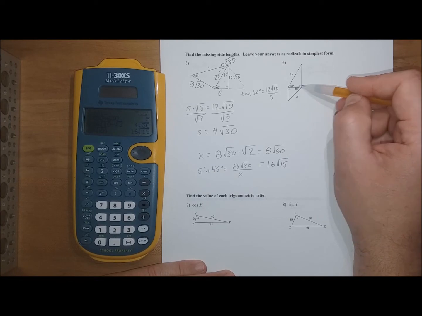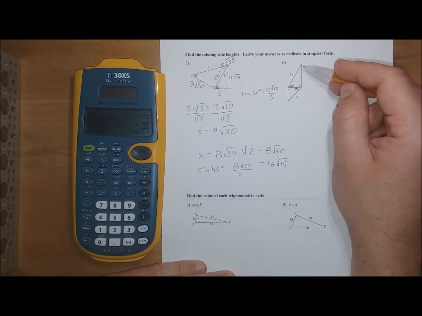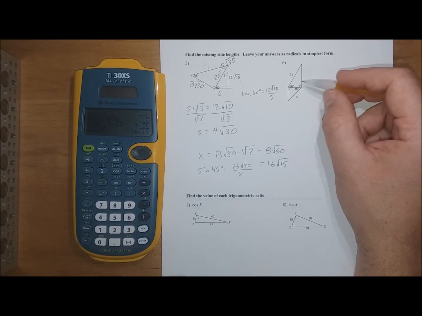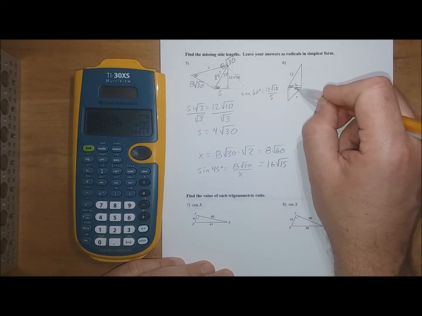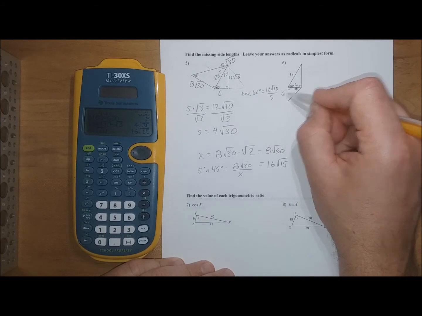This time we're starting in our 30, 60, 90 triangle, but they give us the hypotenuse. So I can immediately say, the short leg will be half the hypotenuse. This leg here is 6. Good. And now we've worked our way into the 45, 45, 90 triangle. So this side 6, this side 6.